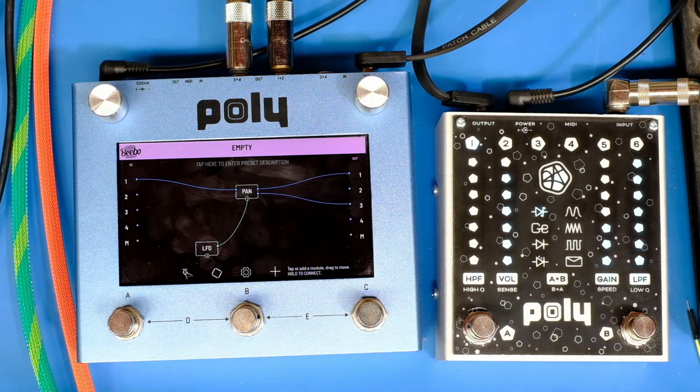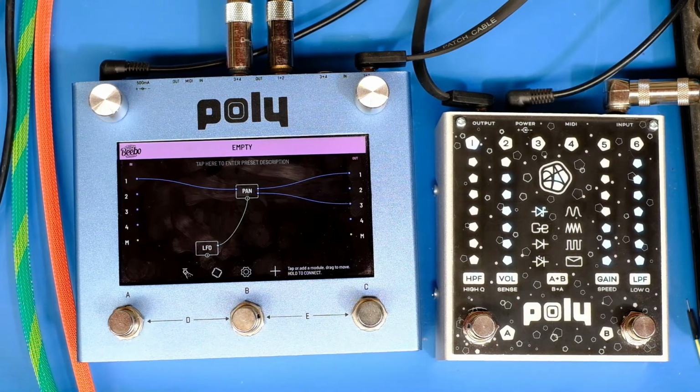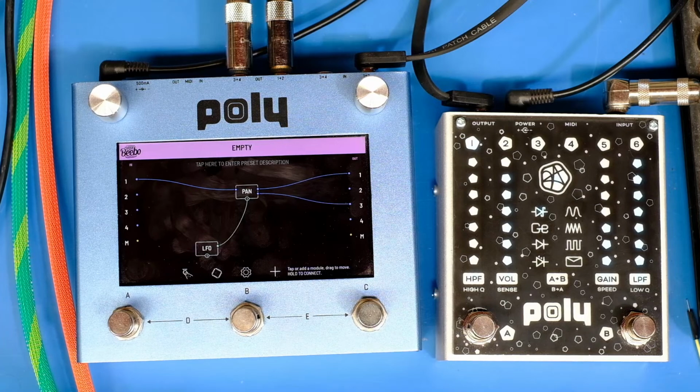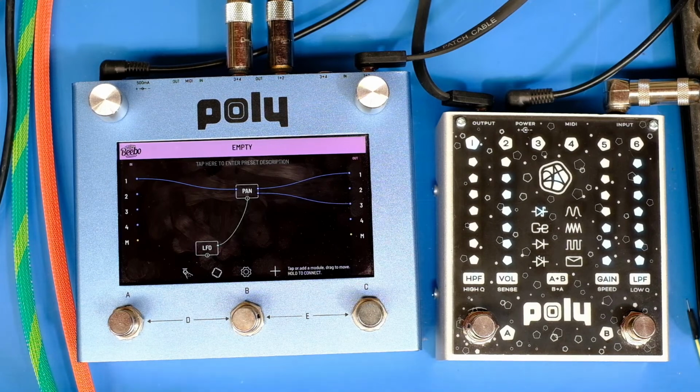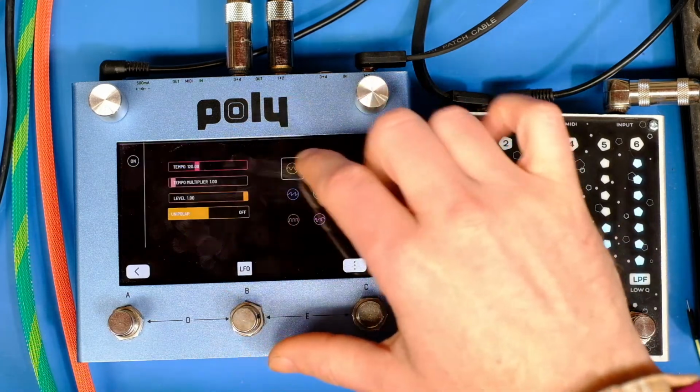Which I'm going to have to chuck on some headphones to actually hear properly, because I can only hear one speaker very clear. Oh yeah, cool, that's working, good. Yeah, so you can hear that LFOing between there.